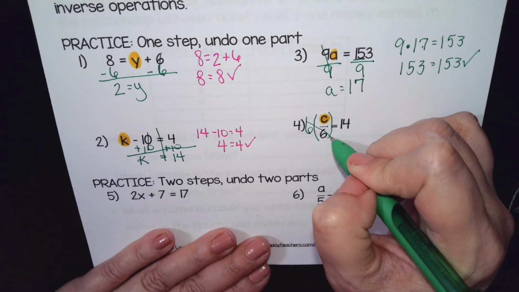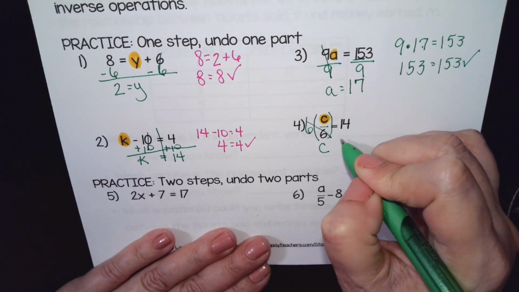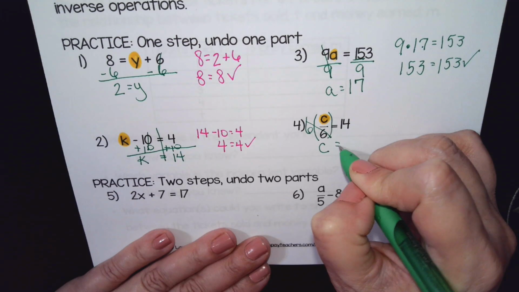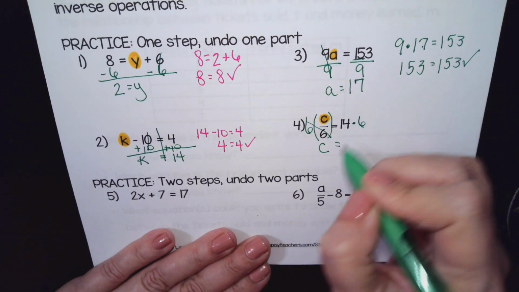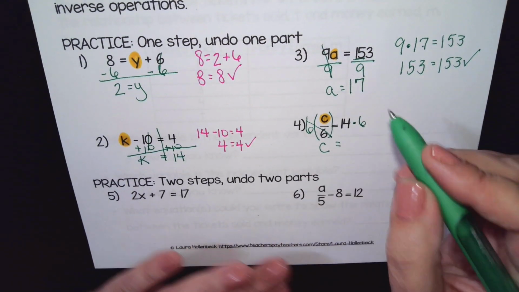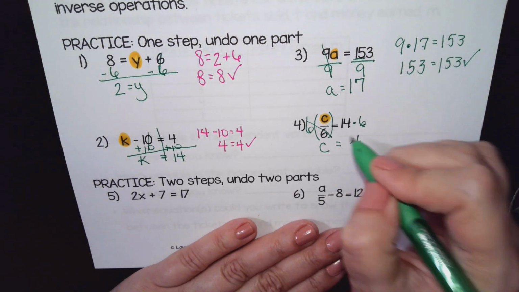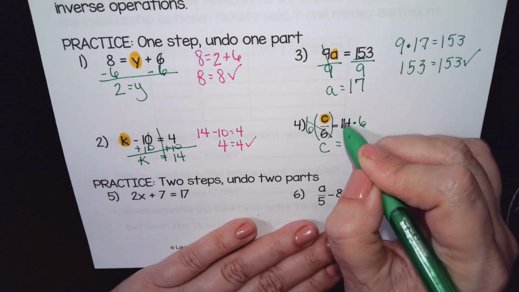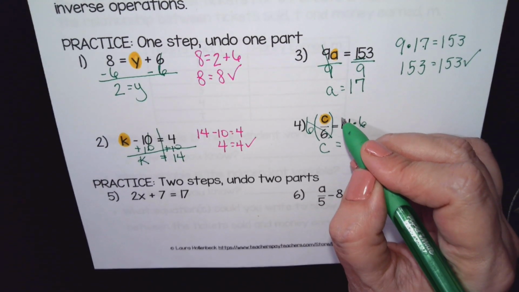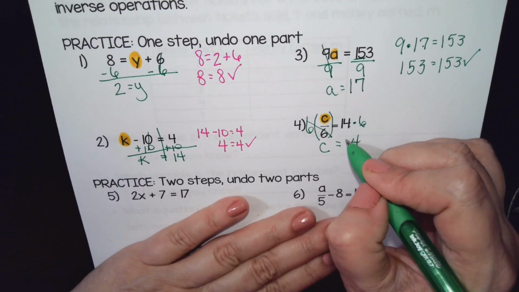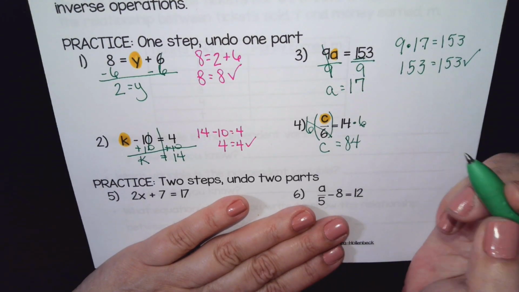It gets rid of my 6's and leaves me a C. I do 14 times 6. 6 times 4 is 24. Regroup the 2. 6 times 1 is 6, plus the 2 I have in my head, that's 8. So this is 84.